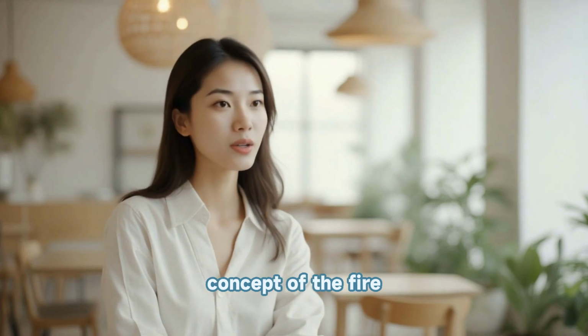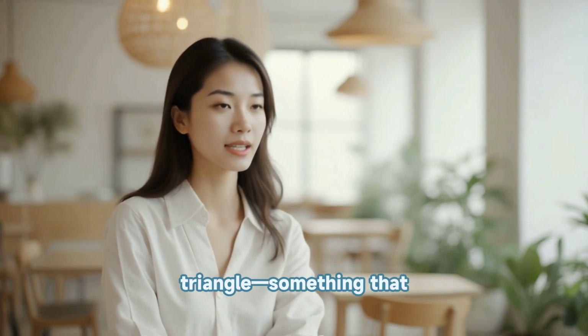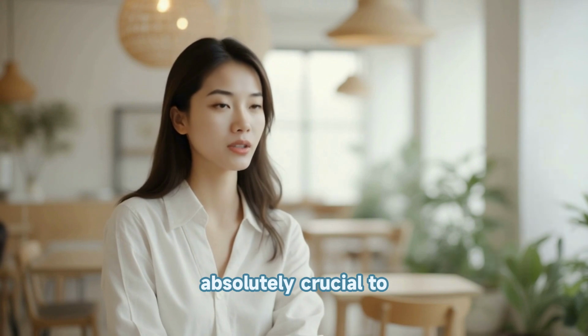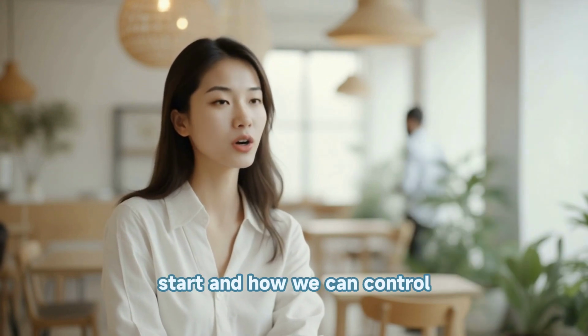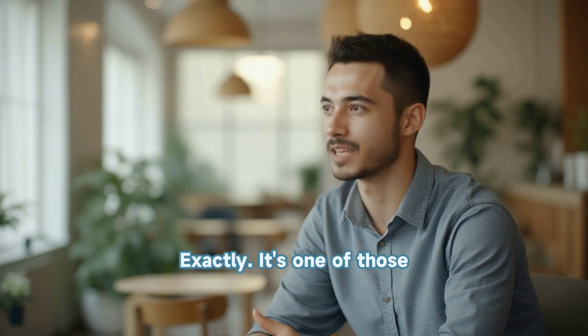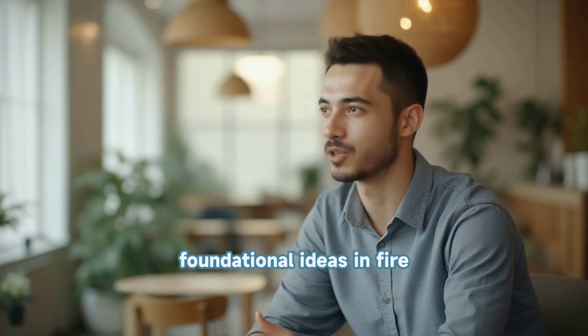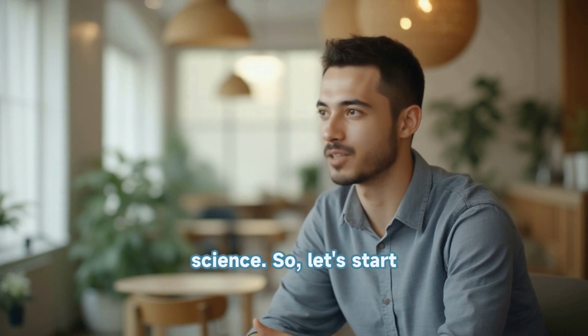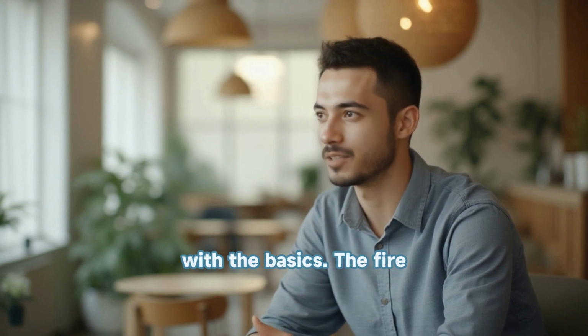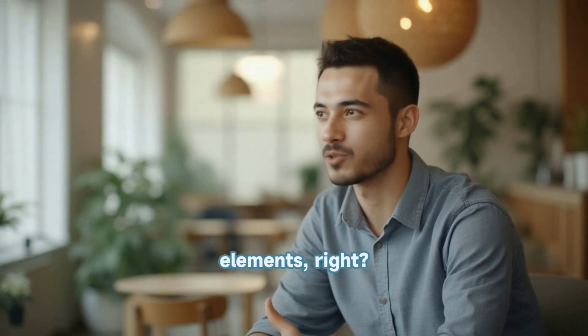Today we're diving into the concept of the fire triangle, something that sounds simple, but is absolutely crucial to understanding how fires start and how we can control them. Exactly. It's one of those foundational ideas in fire science. So let's start with the basics. The fire triangle consists of three elements, right?